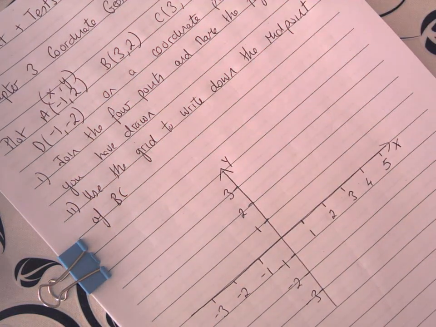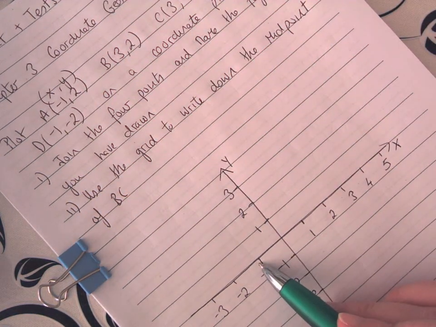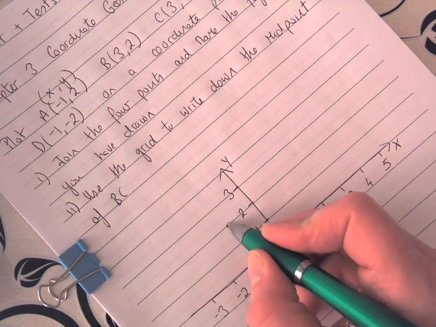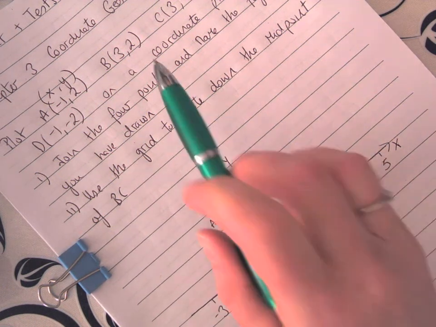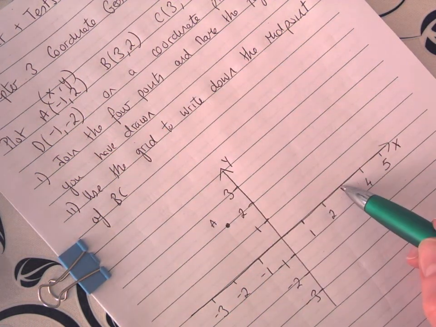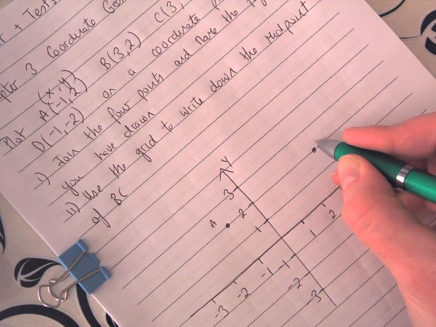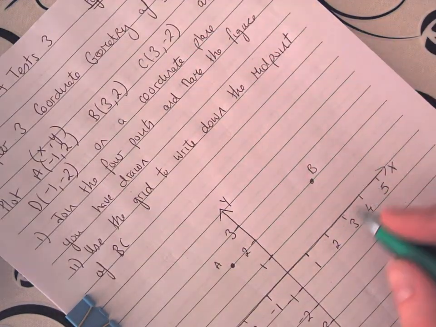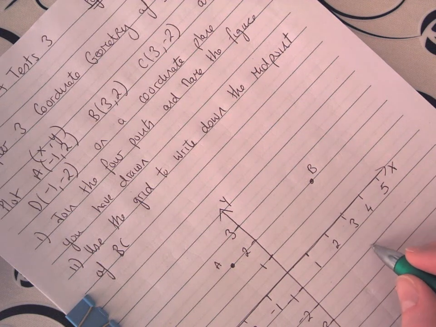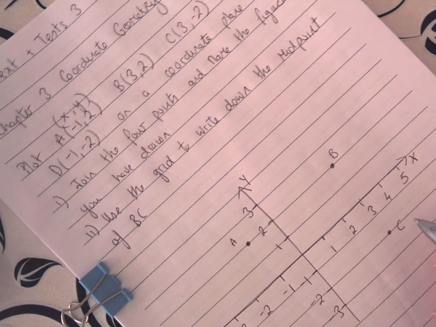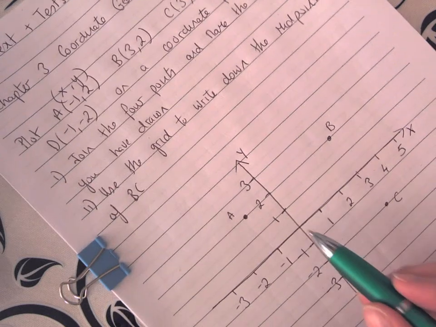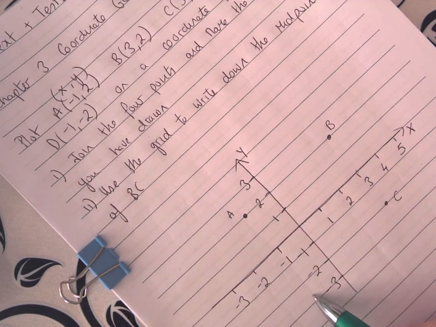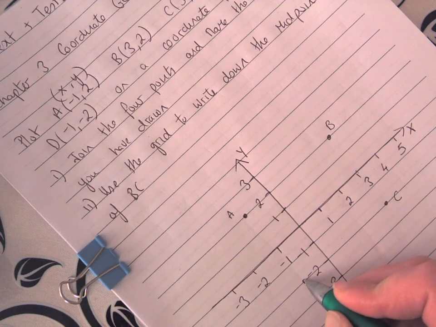Okay, so A is (minus 1, 2), so it's x and then y. We go to minus 1 on the x-axis and 2 on the y-axis, so that's A. B is (3, 2), so we go 3, 2. That's B. C is (3, minus 2), so we go across to 3 on the x and down to minus 2 on the y. And D is (minus 1, minus 2), so we go minus 1 on the x and down to minus 2 on the y.